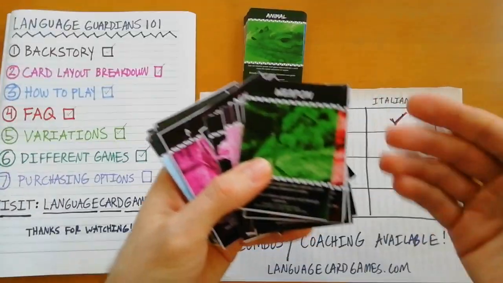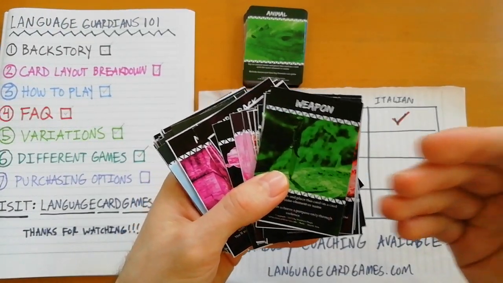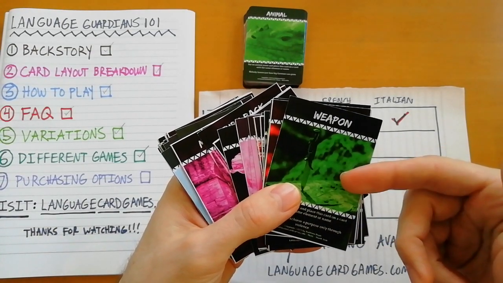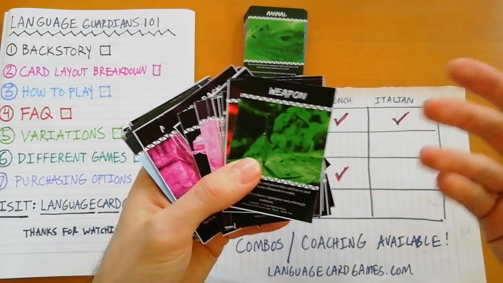Also, this is a cheaper option. So this is great for teachers and parents on a budget. You can print these out, laminate them. They'll last you forever. They'll last you a lifetime.